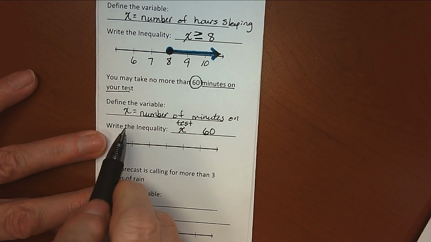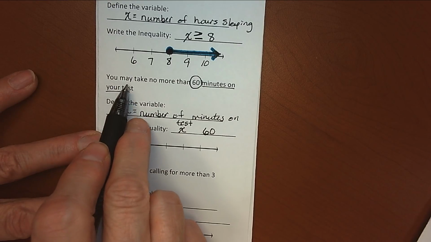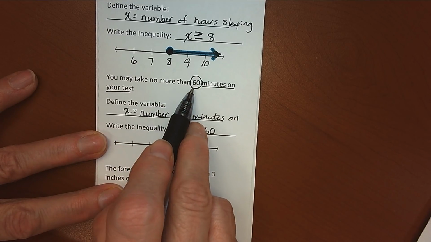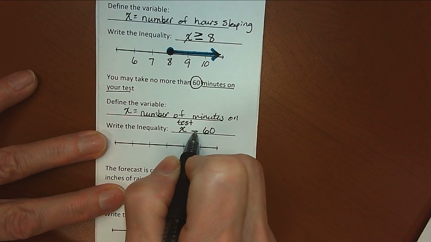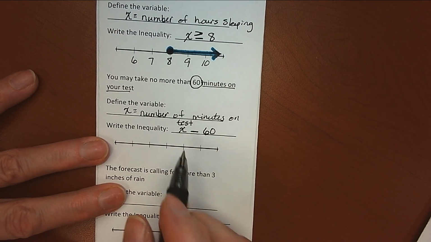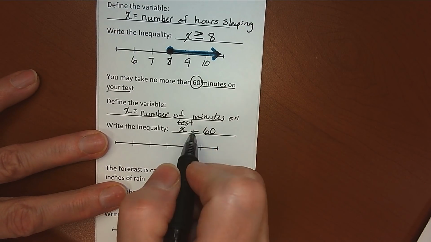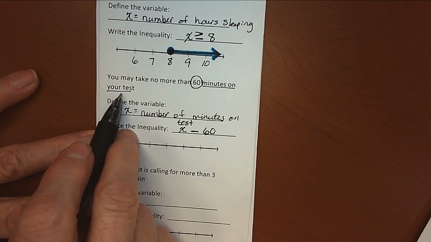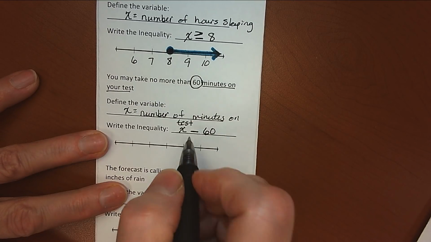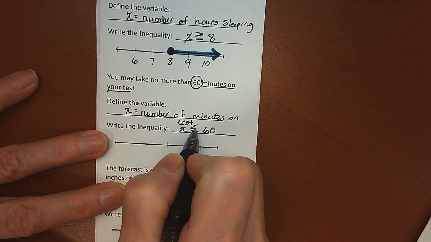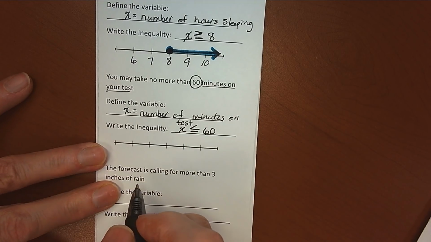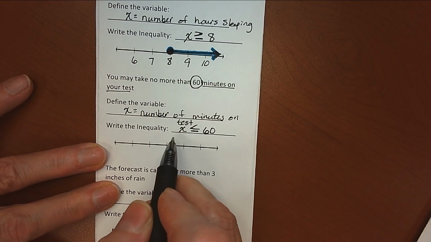So can we take 60 minutes according to this? You may take no more than 60 minutes. Well, 60 minutes would be okay, so we can have the equal sign. And then our variable has to be less than or more than 60 minutes. No more than 60. So that means we're going to have less than 60 minutes here because we can take up to 60 minutes, but we can't take any more.